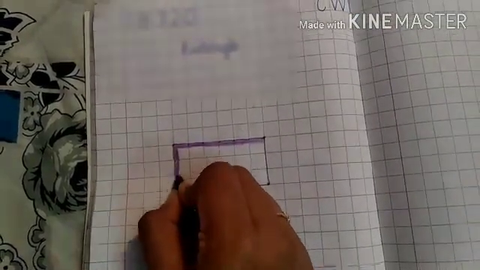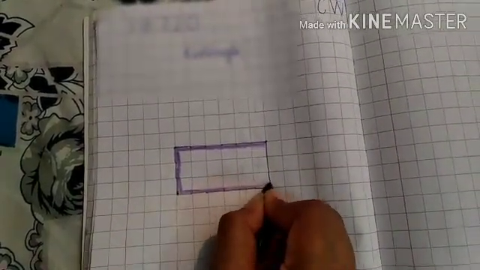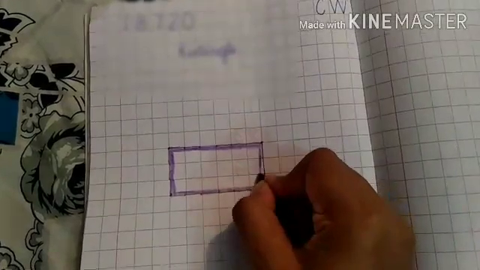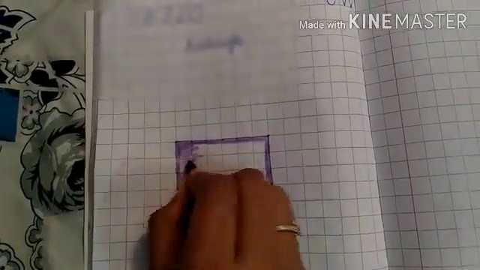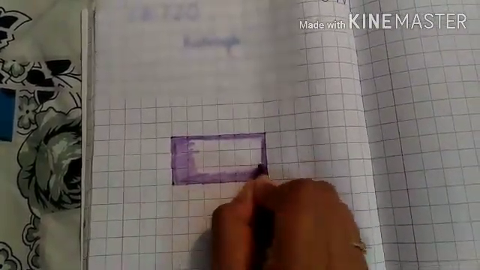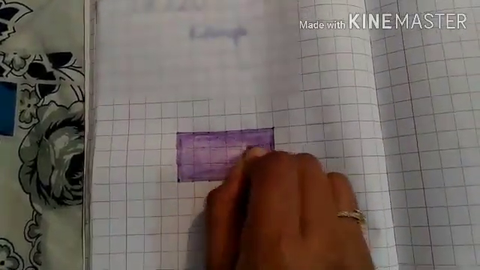I have made a boundary line. Now I am going to fill the colors in it like this. I am filling the colors. Now our rectangle is made and colored.